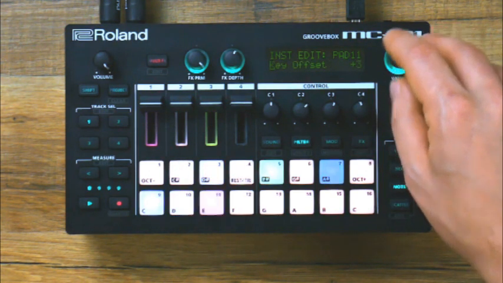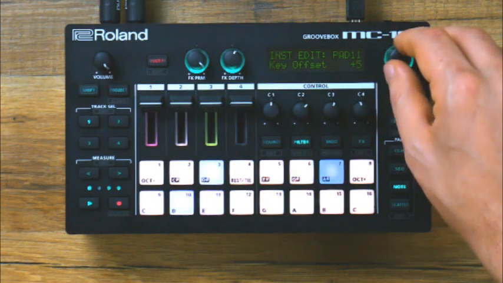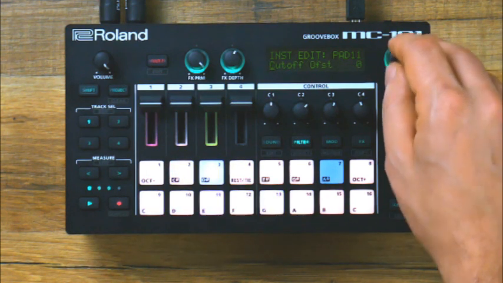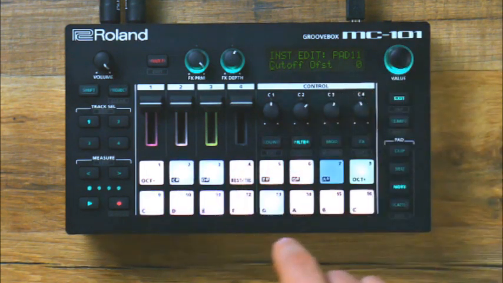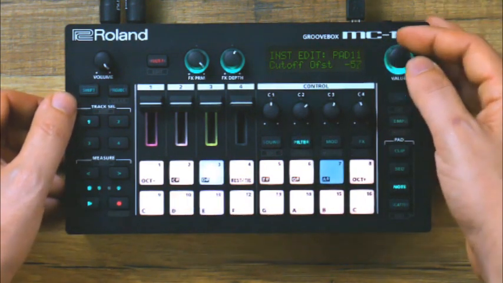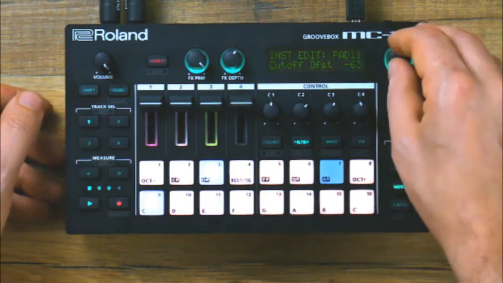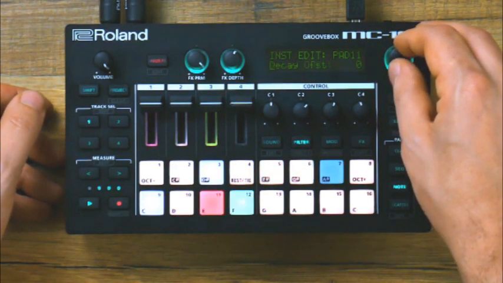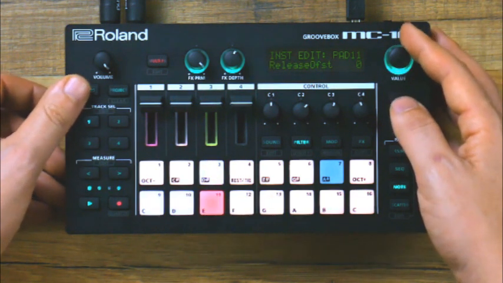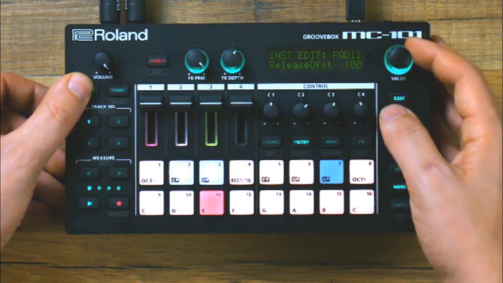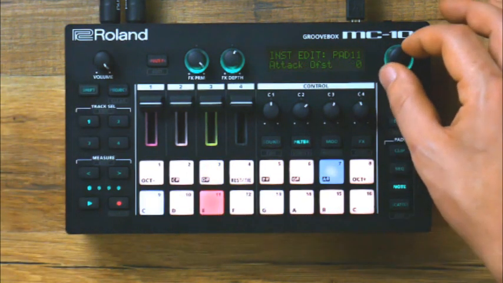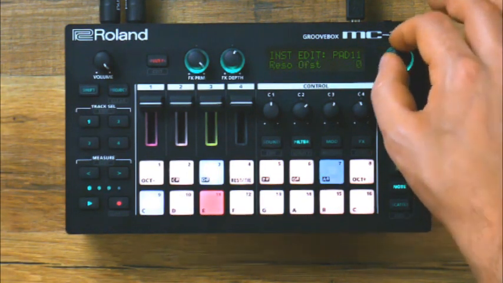And then I have things like key offset, which is really good for melodic changes. And then I can also use an individual filter for each of these drum sounds. So I can take off the high end a little bit. And then let's change the release of it. So it becomes a little bit more of a background pad type of effect.